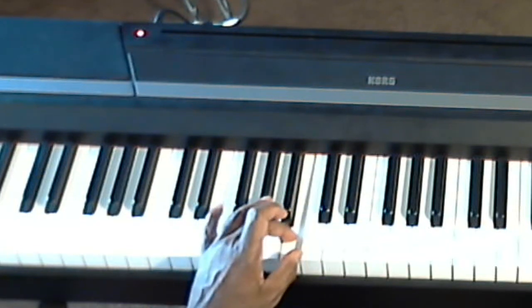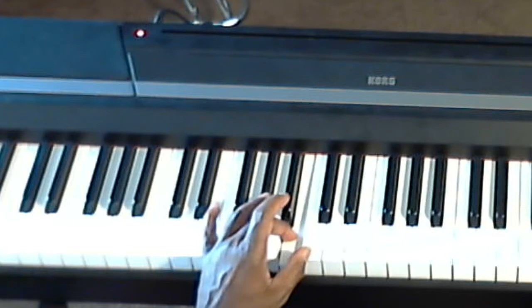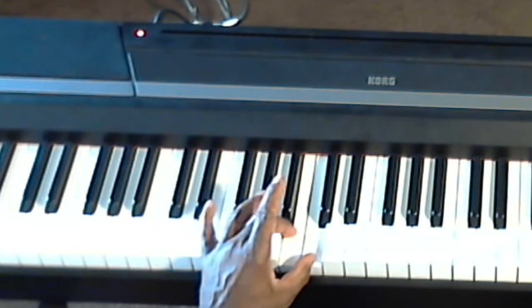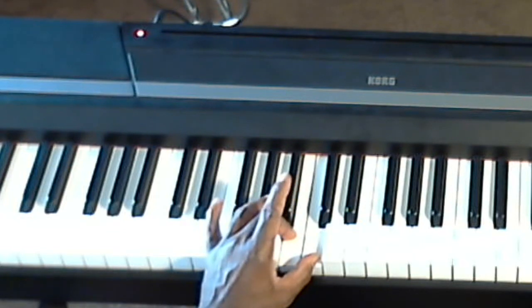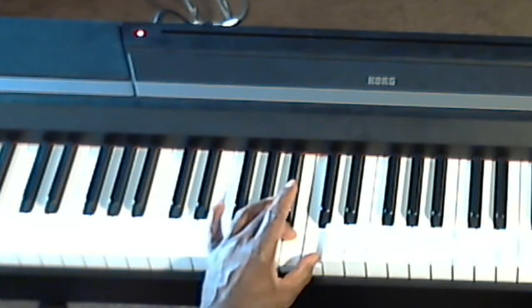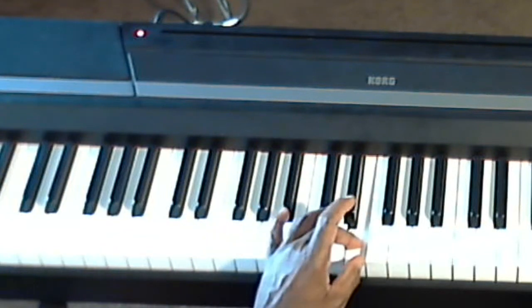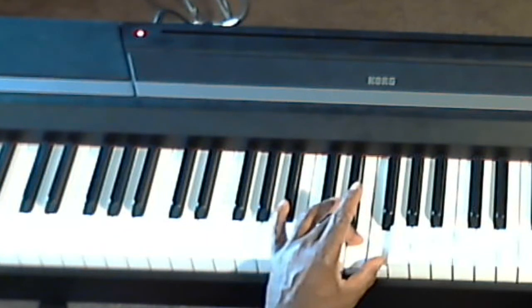A half step is from one key, this is B natural, to C natural. The white keys are called naturals. A half step is from one key to the very next key with no key in the middle. This is E. From E to F is a half step.